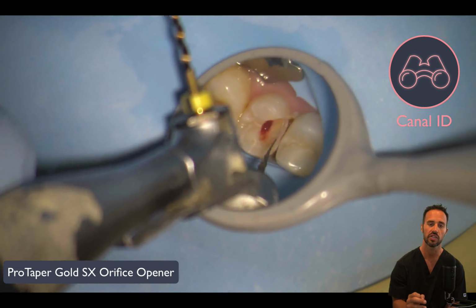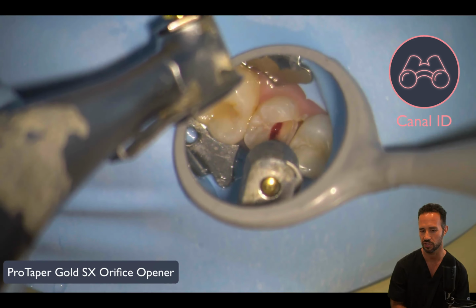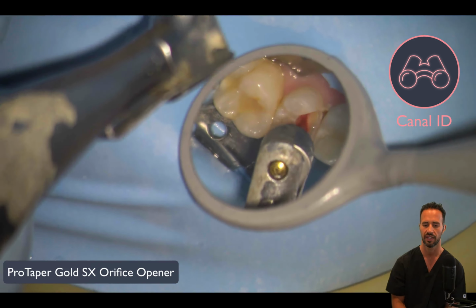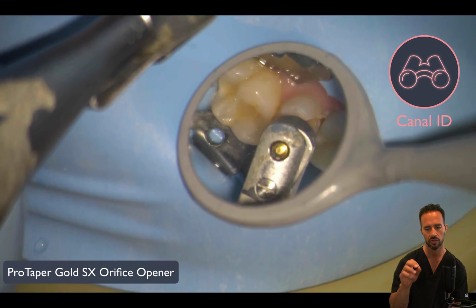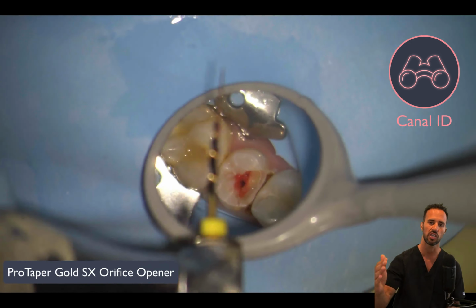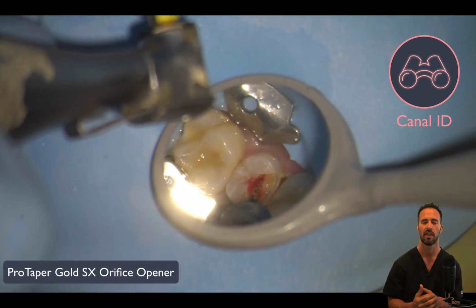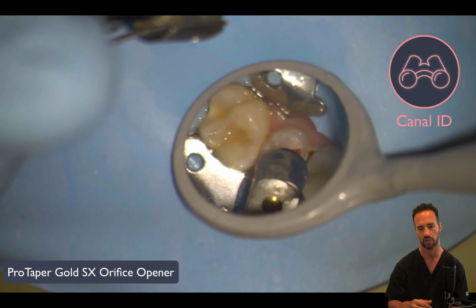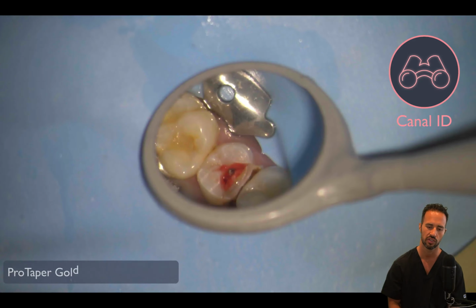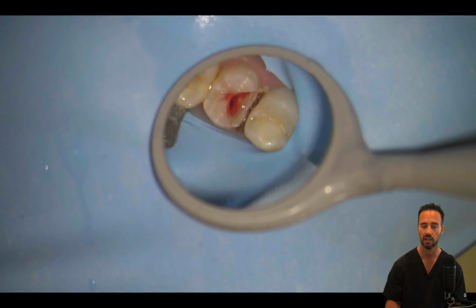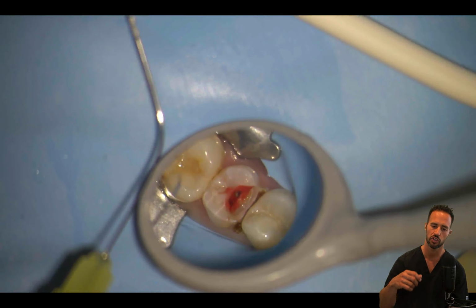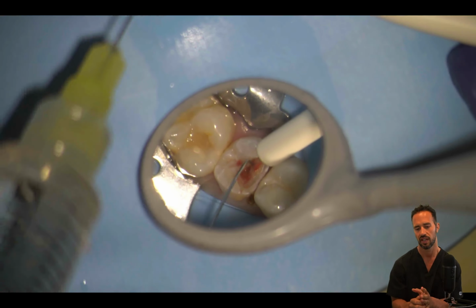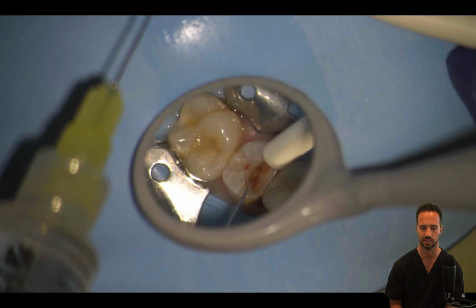So now we're introducing our ProTaper Gold SX orifice opener, and we're just passing it into the buccal canal and then eventually into the palatal canal. And remember, you want to introduce the orifice opener and then do a lot of brushing motions away from the furcation. So in the buccal canal, you're going to brush buccally, and in the palatal canal, you're going to brush palatally. Okay, you're not trying to push this file or any other rotary file for that matter, but you're just trying to make some space coronally and trying to orient yourself inside the case so you can begin the process of instrumentation.